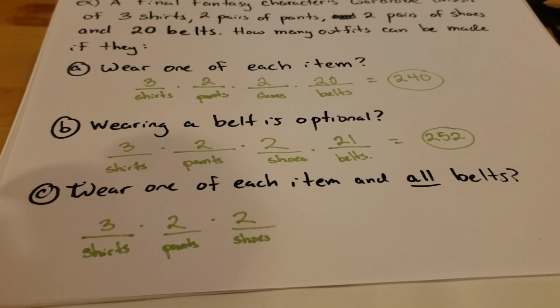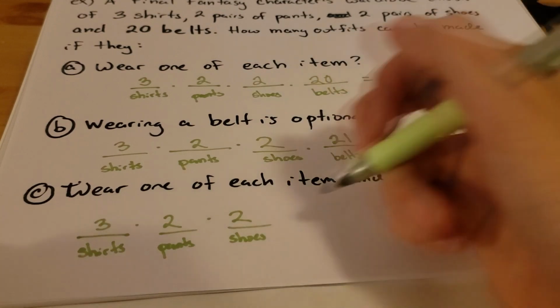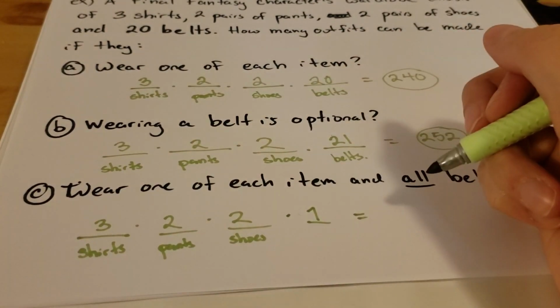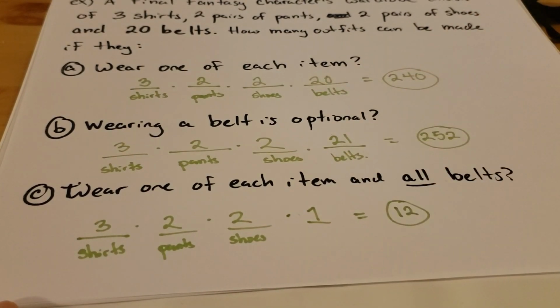So if they're wearing all of them together at the same time, there's only one possible way they can do that, and that is to wear all of them together at the same time. They're not choosing only 1 or 2, or choosing to wear them or not wear them. It's just one possible way that they can wear all of them together at once. And then if we multiply these together, we get that there's 12 different outfits they can make this way.